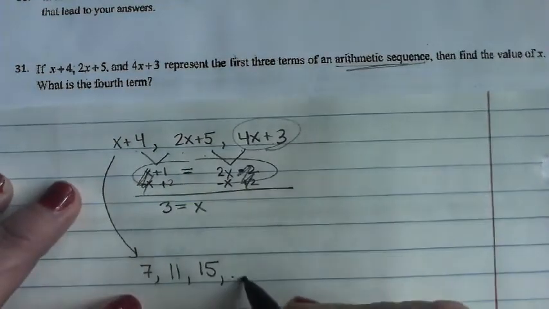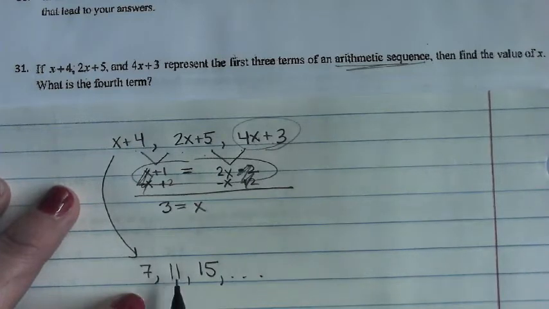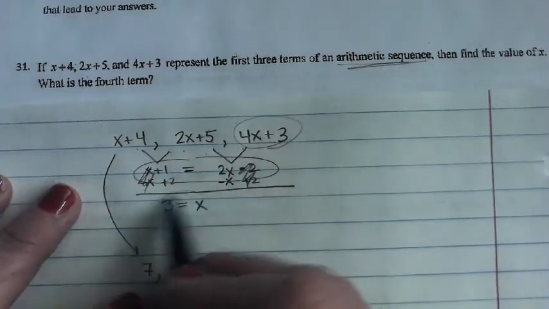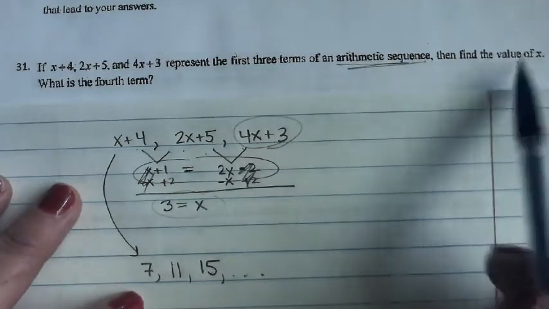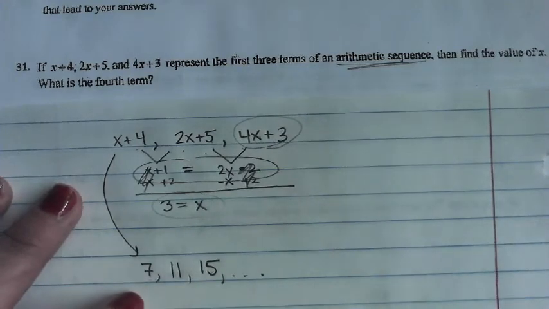Does that appear to be an arithmetic sequence with a common difference? What are you adding on? 4 again. So this is the correct x value. So we did that, and then it just wants the fourth term. So 7, 11, 15, and 19.